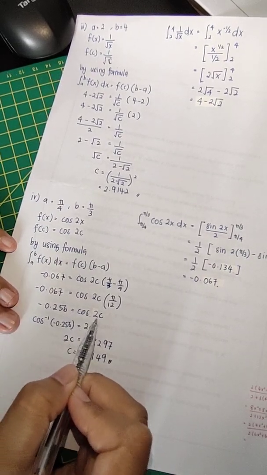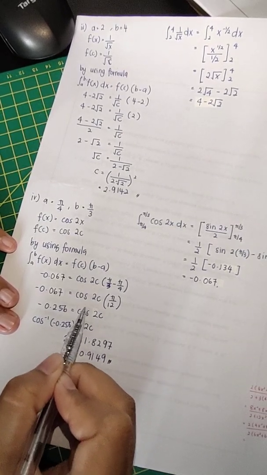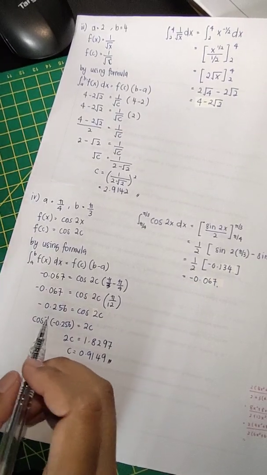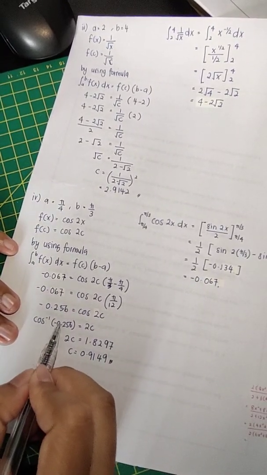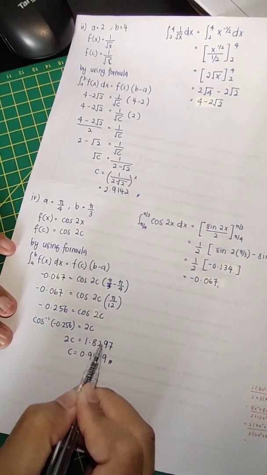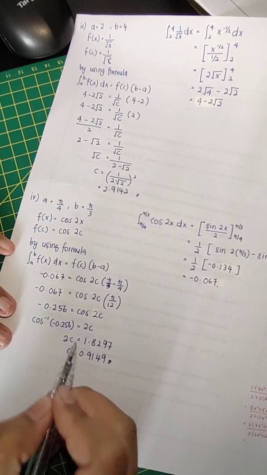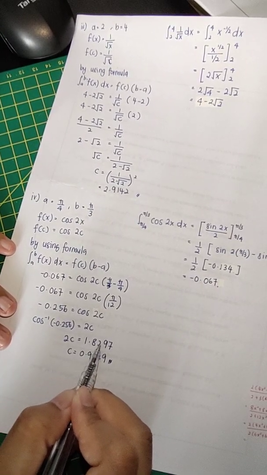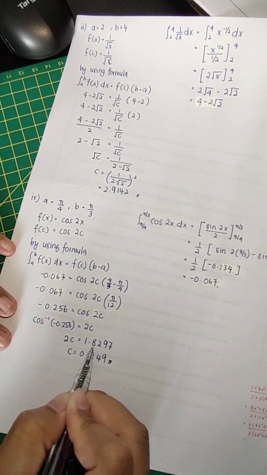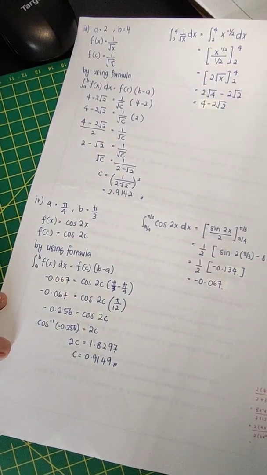Okay, so bila kita tak nak cos ni, kita nak 2C, nak C saja. So cos yang paling jauh. So cos bawa sini jadi inverse cos lah. So cos inverse of negative 0.256, kita tekan calculator. So akan dapat 1.8297. So which is equal to 2C lah. Tapi kita tak nak 2C, kita nak C saja. So 1.8297 divide by 2 lah. Sini darab, bawa sebelah kanan jadi bahagi. So akan dapat C awak is equal to 0.9149.